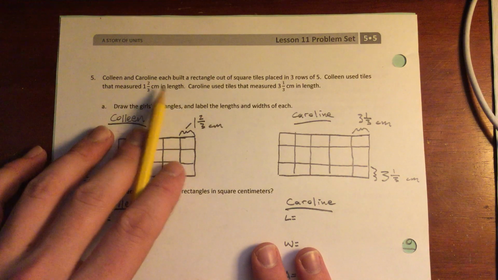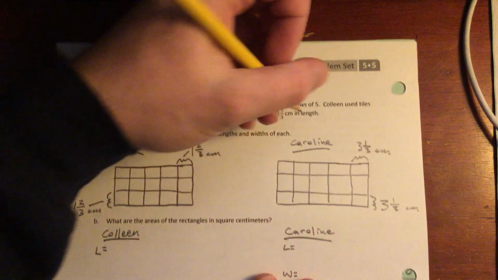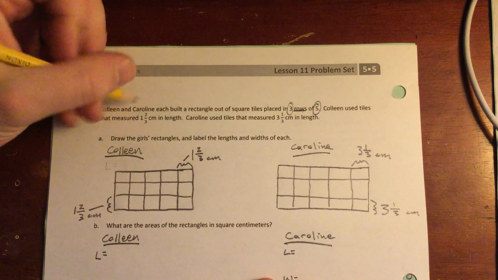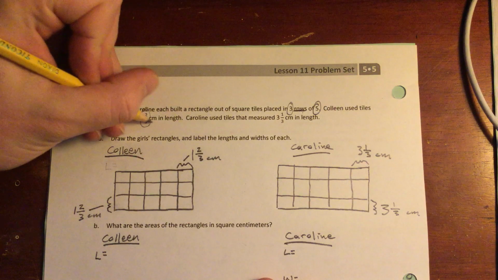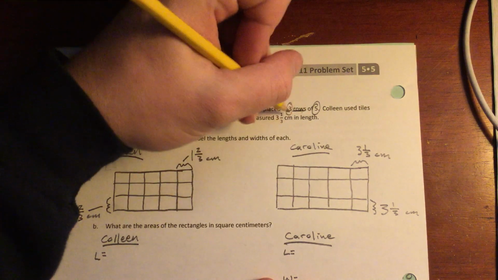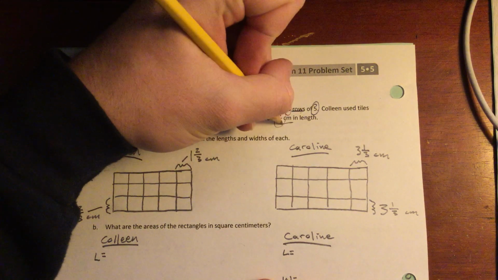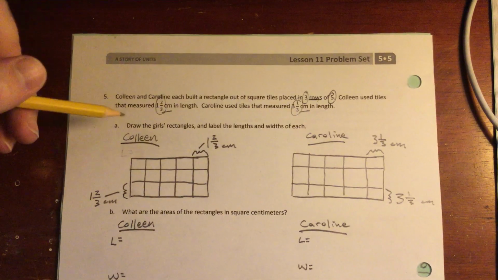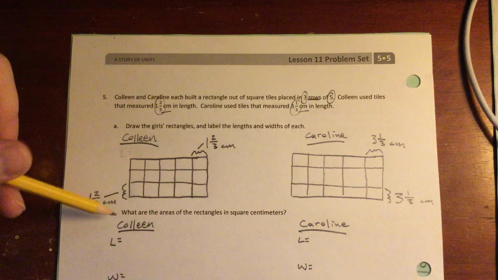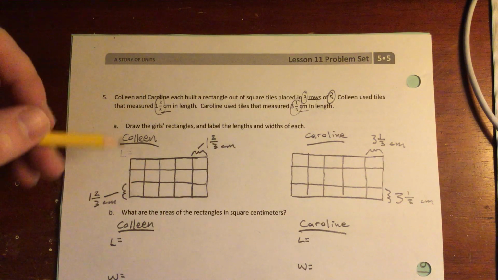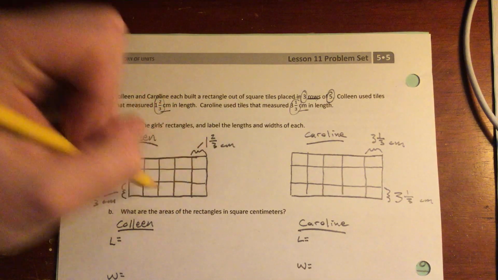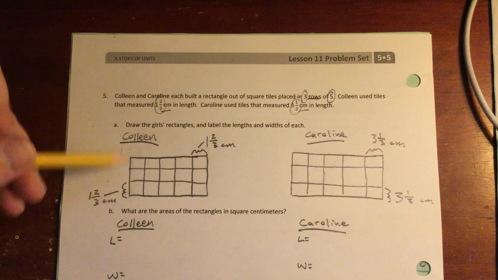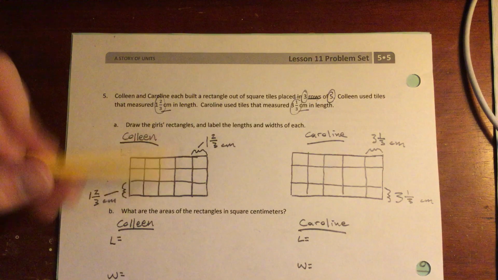Colleen and Caroline each built a rectangle out of square tiles placed in 3 rows of 5. Colleen used tiles that measured 1 2/3 centimeters in length. Caroline used tiles that measured 3 1/3 centimeters in length. So the first thing I'm going to do is model this. I have Colleen and Caroline right here. As you can see, both of these rectangles have 3 rows, 1, 2, 3, and 5 tiles in each row, or 5 columns, 1, 2, 3, 4, 5.